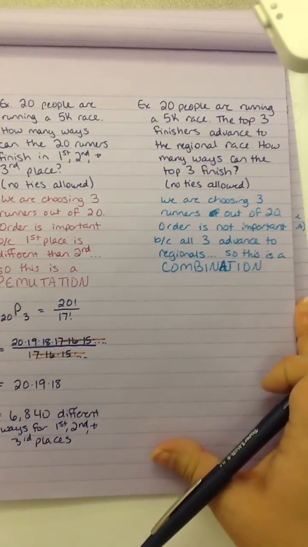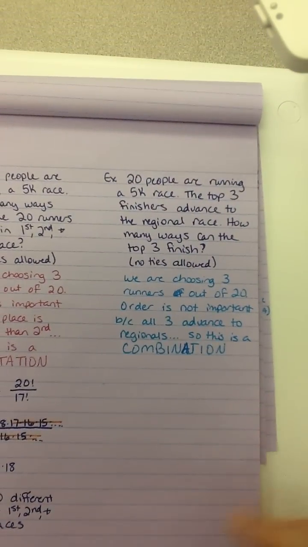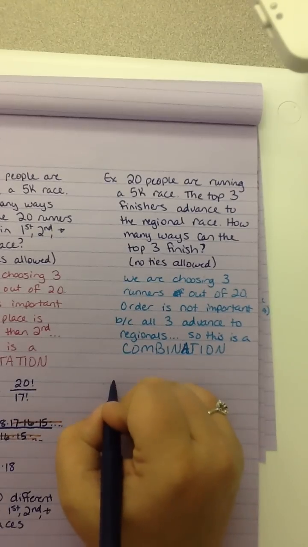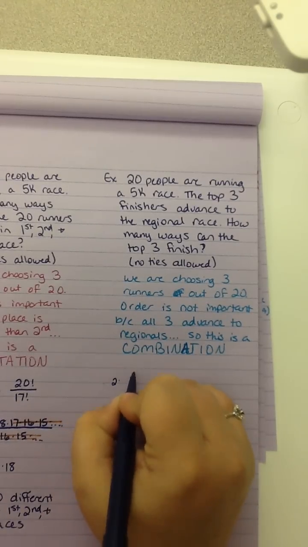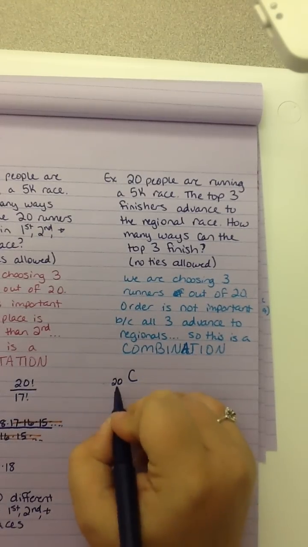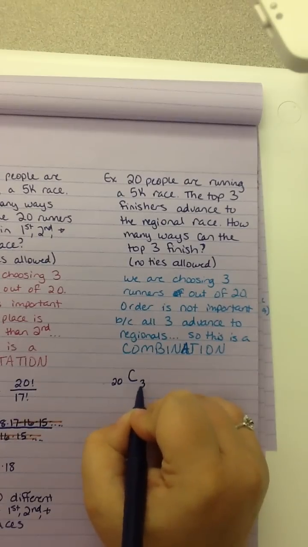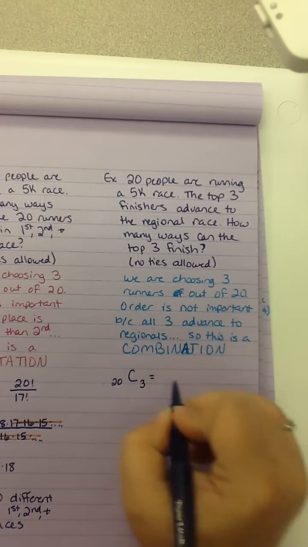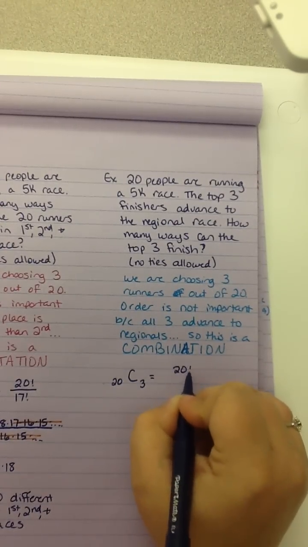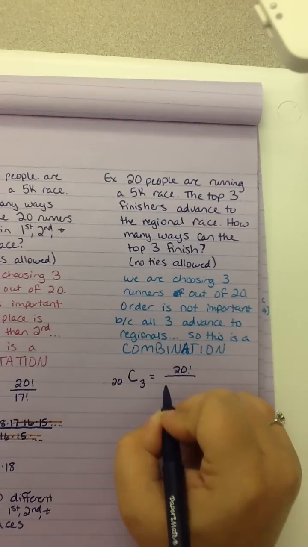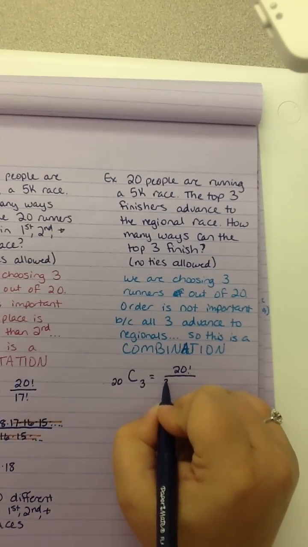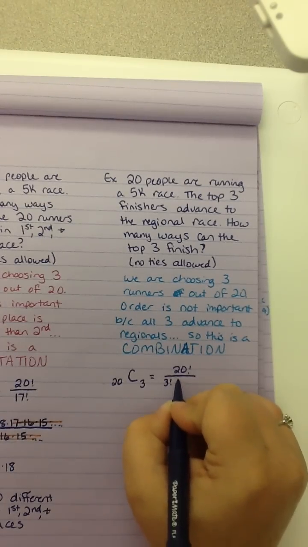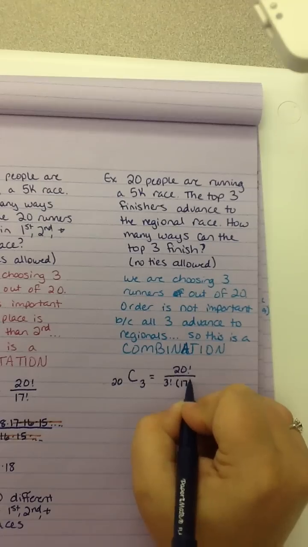Now over here on my combination, it uses a C. We still have our 20 runners, and we're still organizing them in 3 different ways. So this is going to be 20 factorial divided by, now remember this one is a little more challenging, it's got the 3 factorial times the 17 factorial.